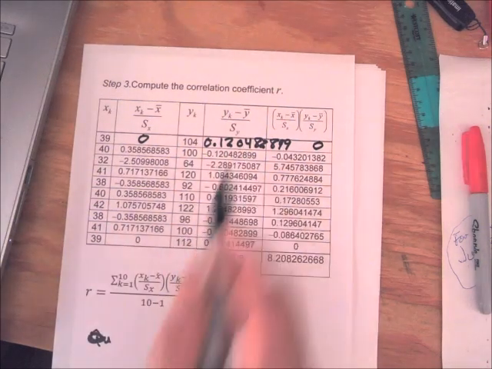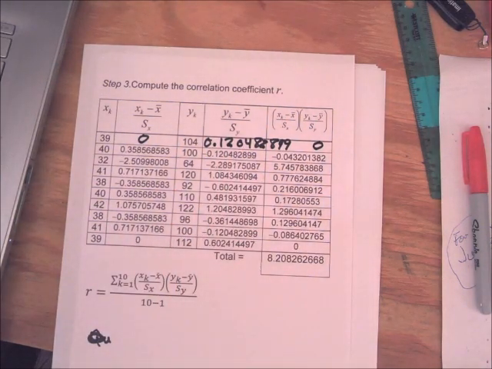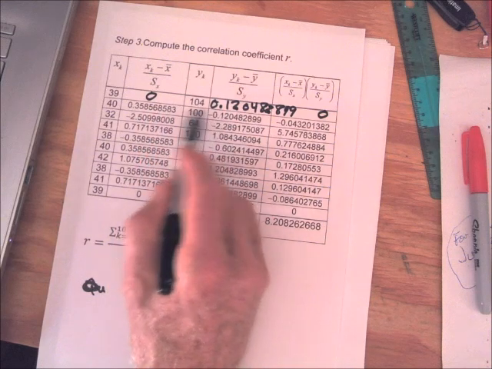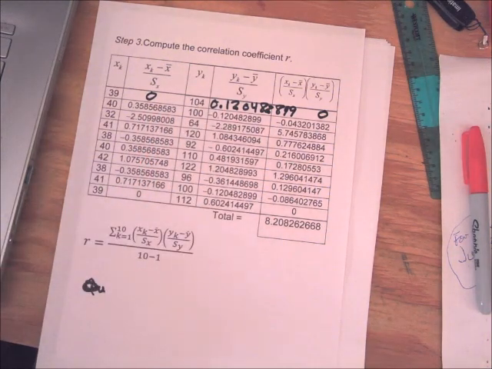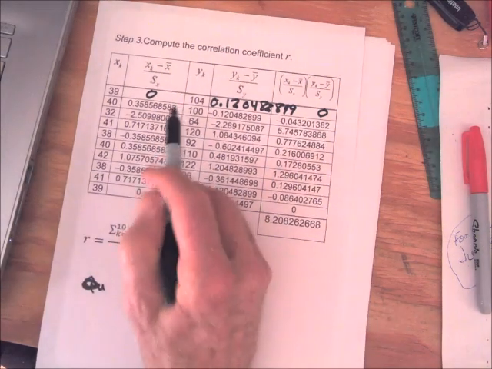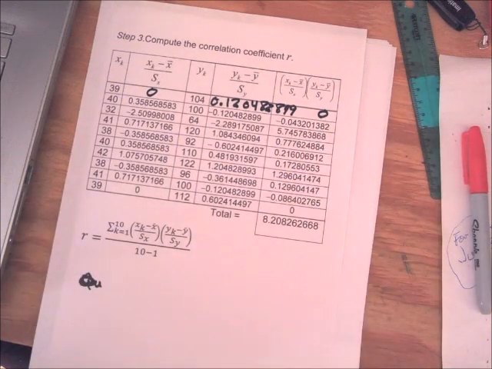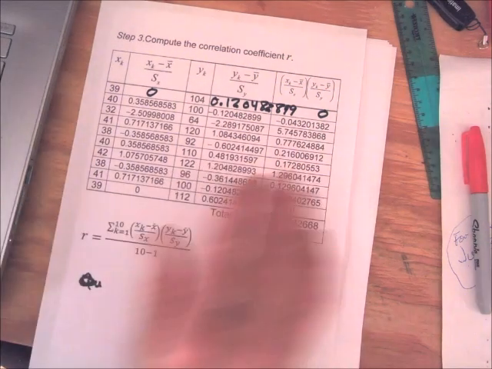Okay, 0 times 0.12 is 0, and I filled in the rest of these, but you would do that for each baby. Compute the z-score for the gestation and the z-score for the weight, and multiply the two z-scores together, and then we want to add these up.